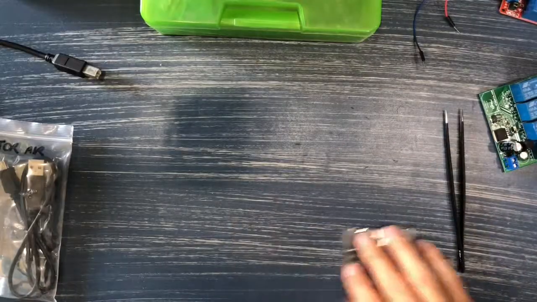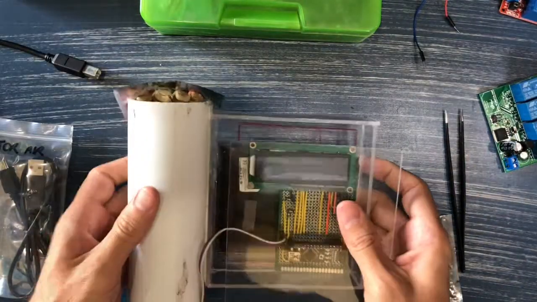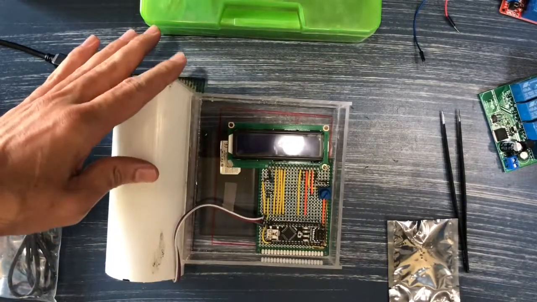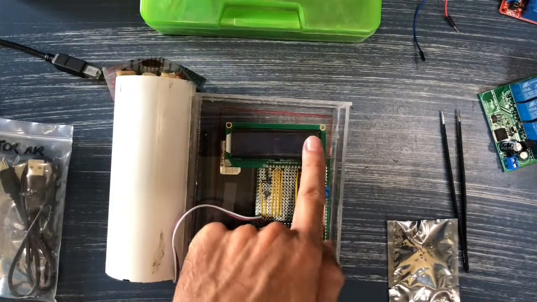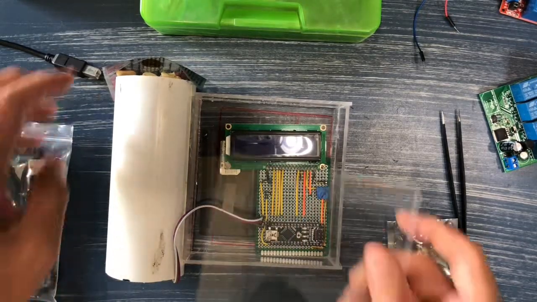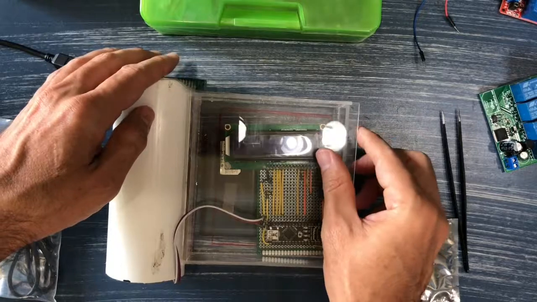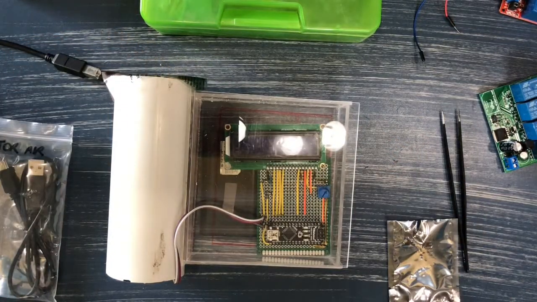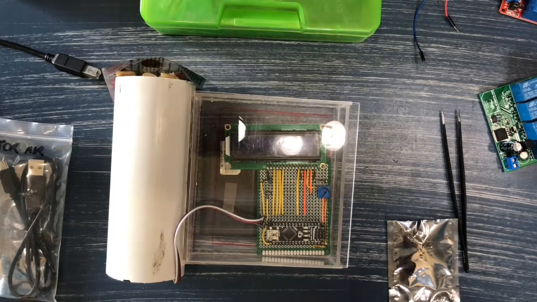Okay, so let's talk about more complex data. As you might recall from a previous video, this was a coffee humidity sensor. It has an LCD, circuit board with a nano that is connected to a DHT22, and it takes instantaneous measurements of humidity of the parchment coffee that's inside the cylindrical container on the left.